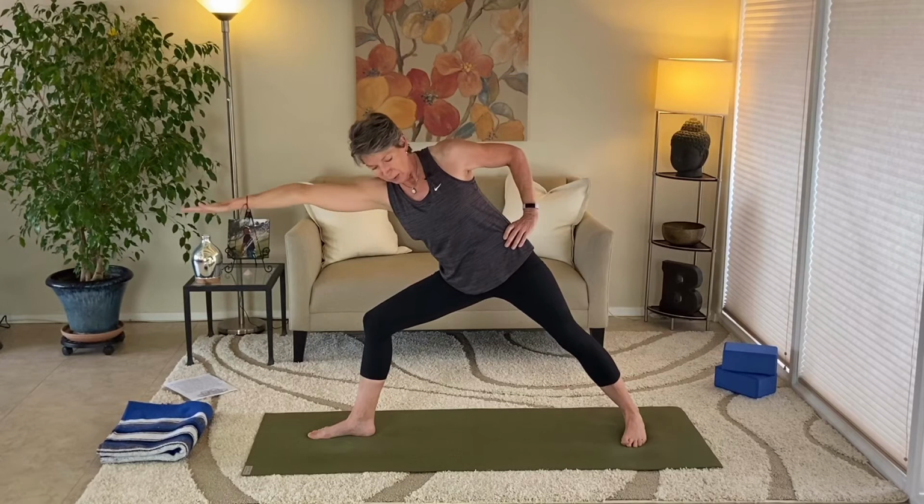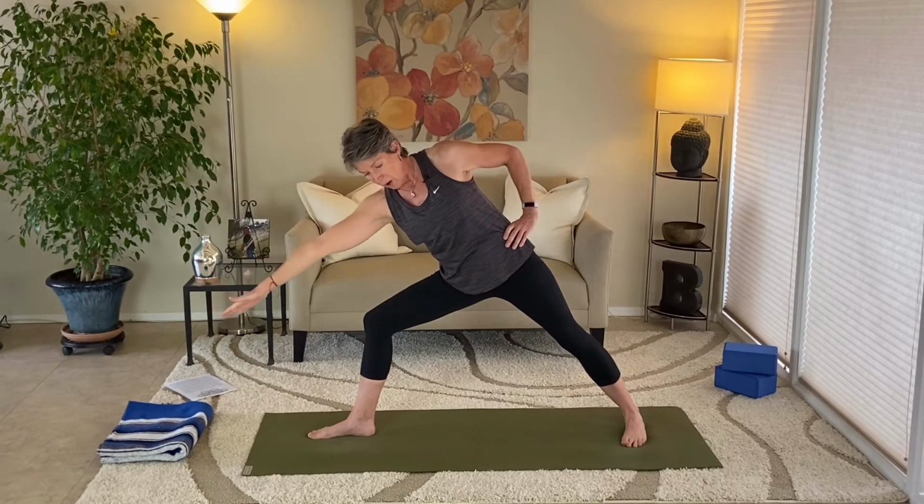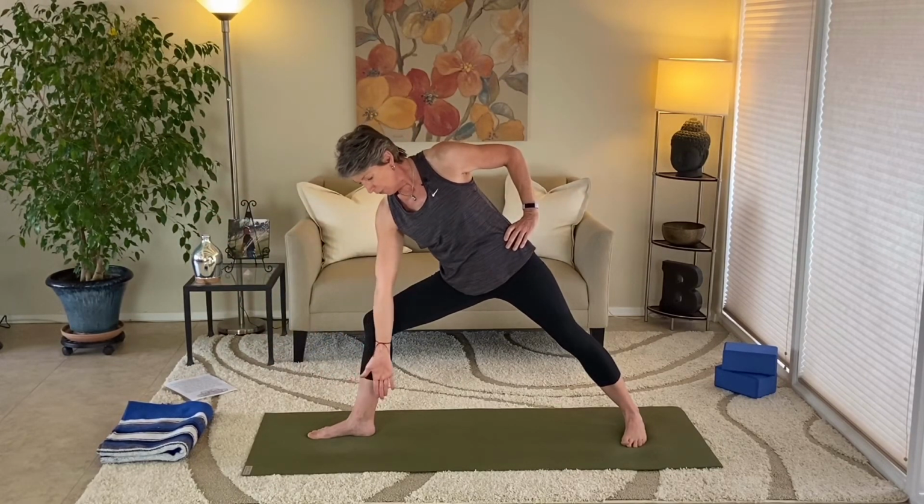Inhale, right arm to shoulder level. Exhale, relax the right shoulder down. Inhale again. And as you exhale, we're going to lean to the right. Lean, lean, lean. So our right rib cage is long. And then we're going to keep the right arm straight. We're going to bring the right arm down. Palm's going to face forward.